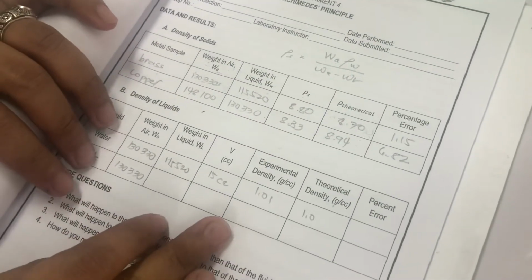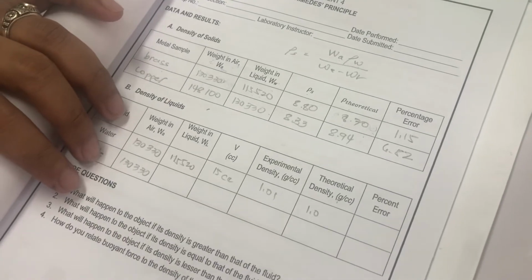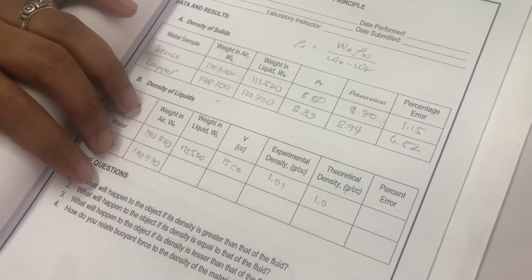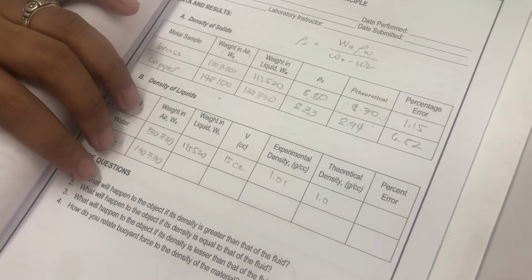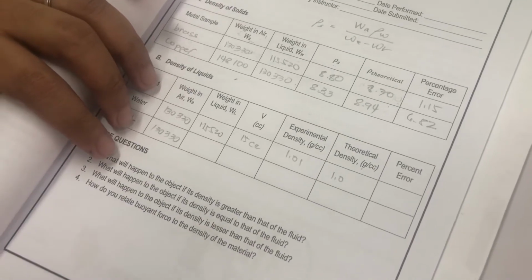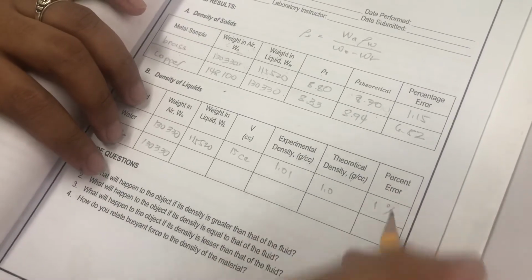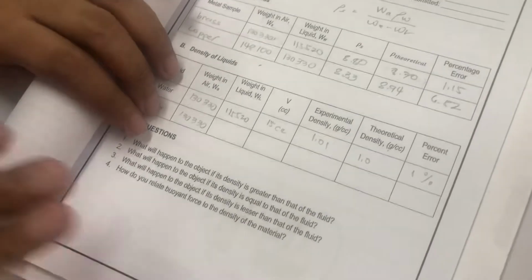So obviously 1.01 minus 1 is 0.01. So 0.01 divided by 1 is 0.01, of course, times 100 is 1. So the percent error here is 1%. Okay, this is for water.